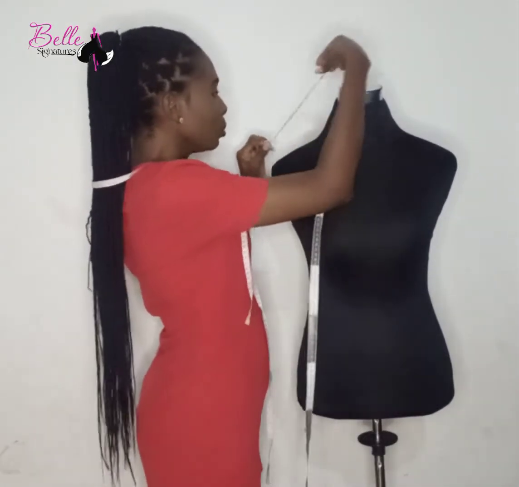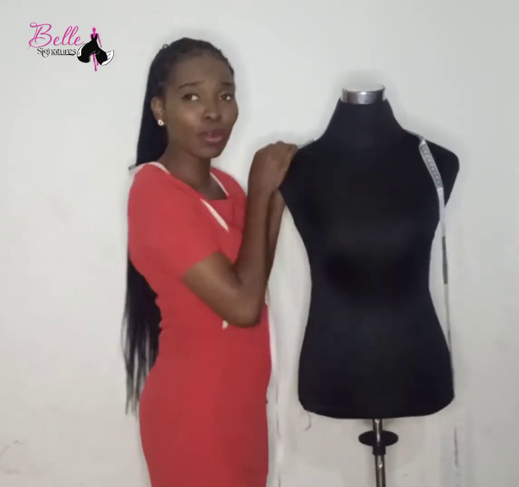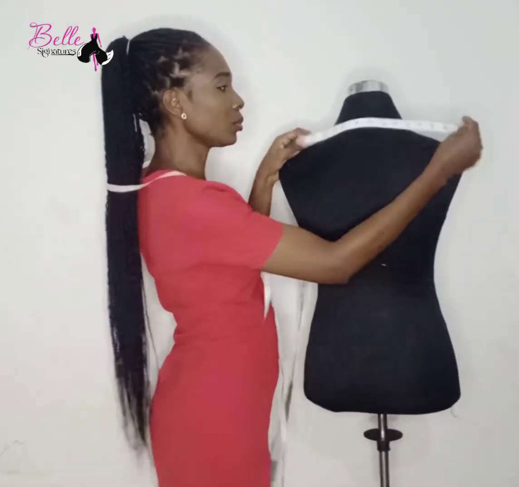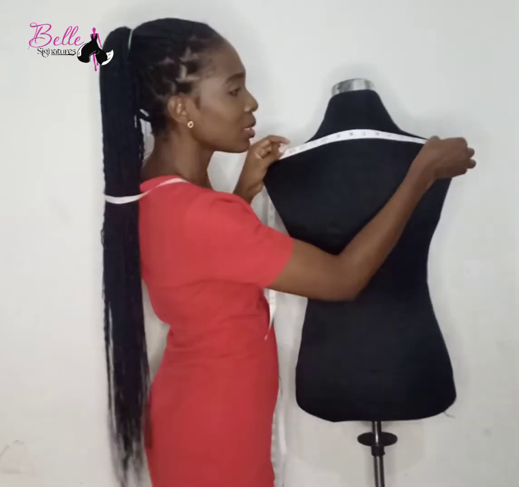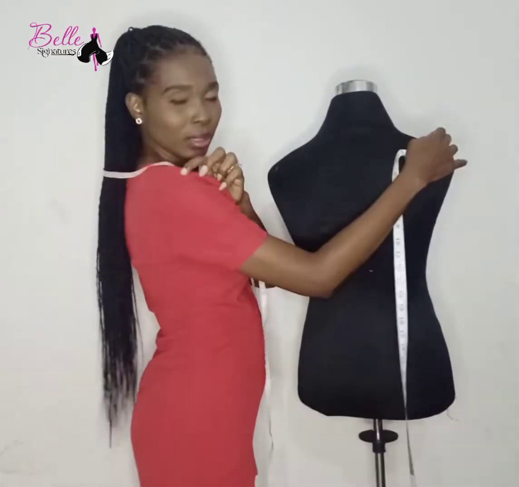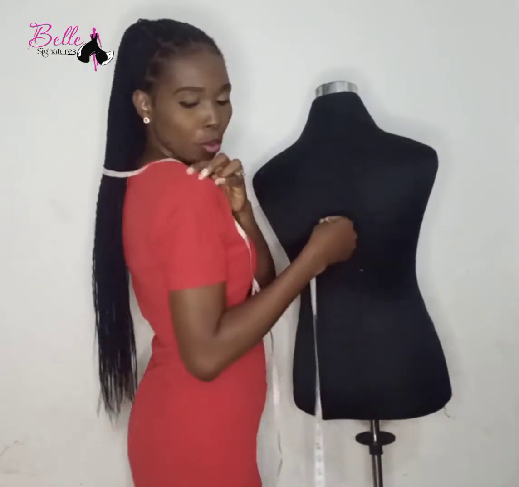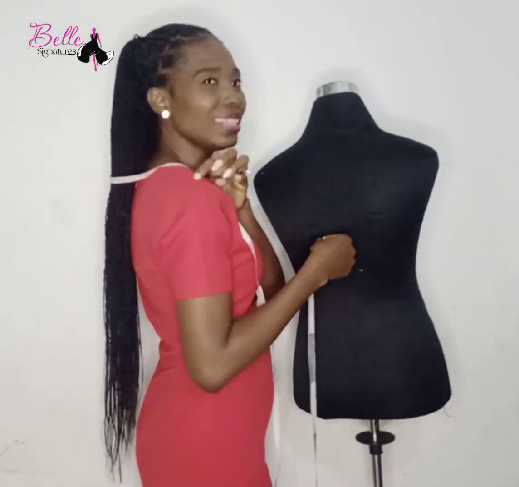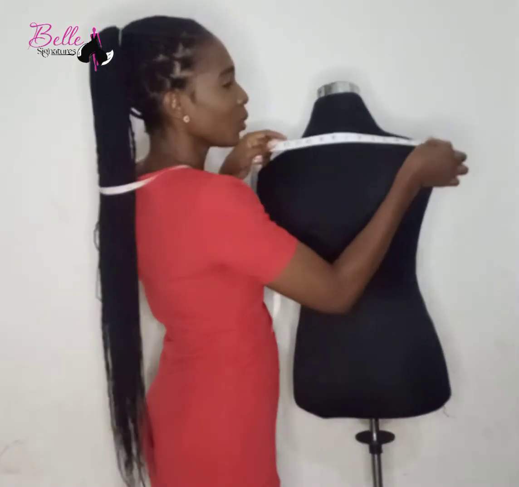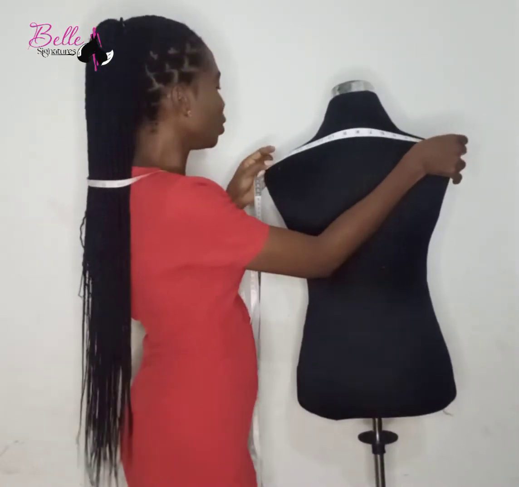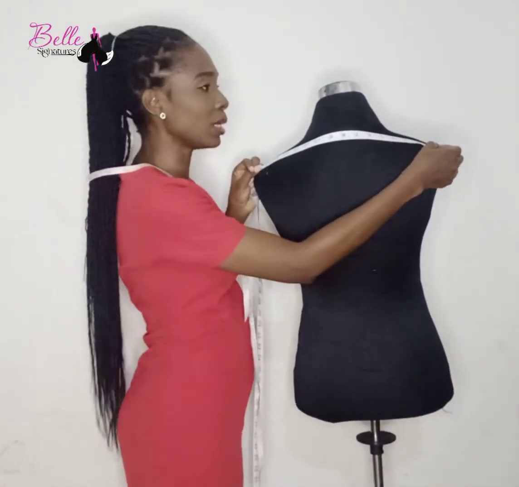So you start from the right side, you measure from the back, starting from this connection that we have on the shoulder where the bone is slightly deepened. Okay, so you start from one side to the other, and that will be your shoulder measurement.